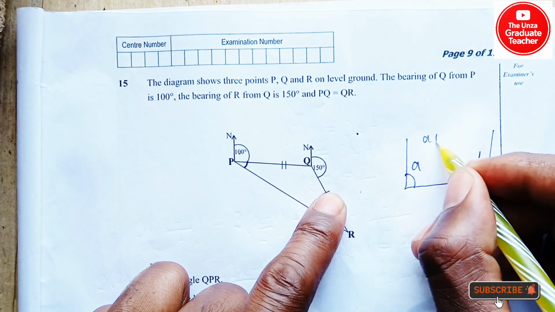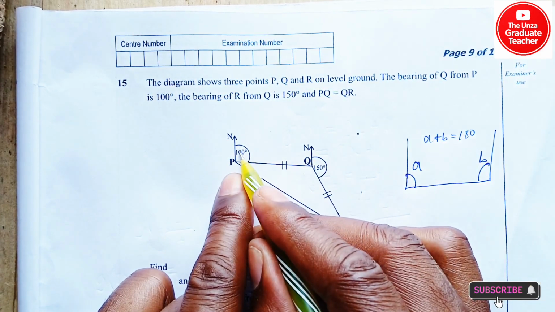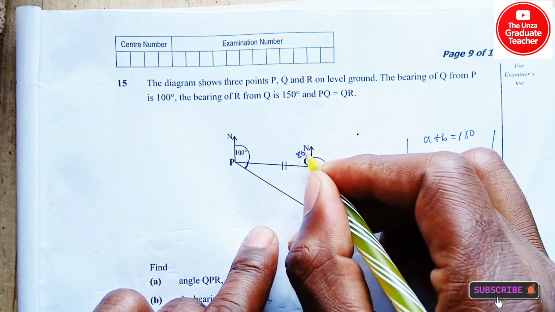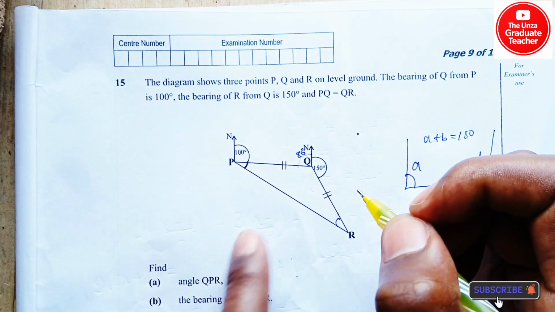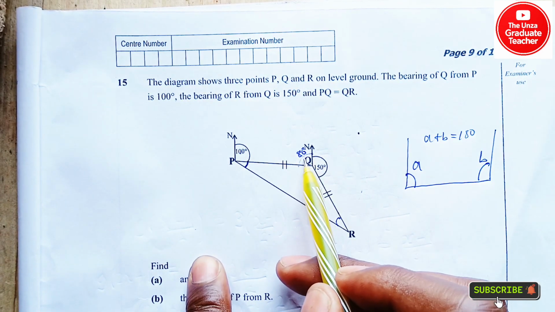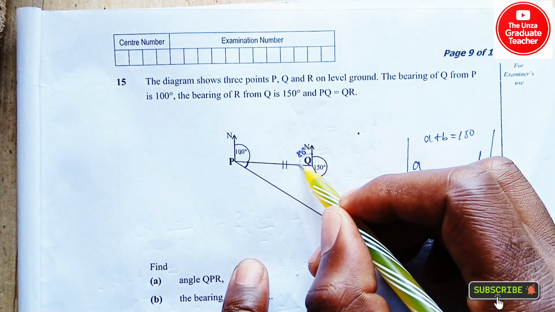So A plus B is always equal to 180. So if here they have given you 100, that means here there will be 80 degrees.